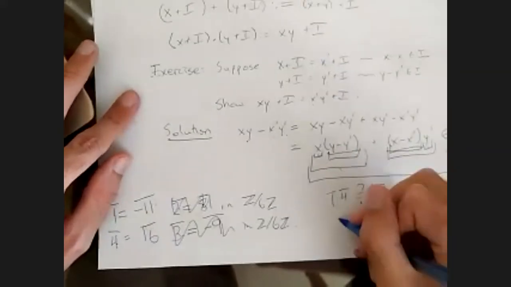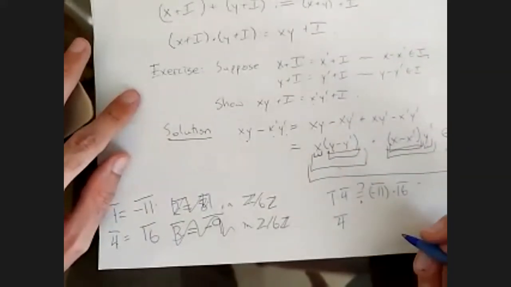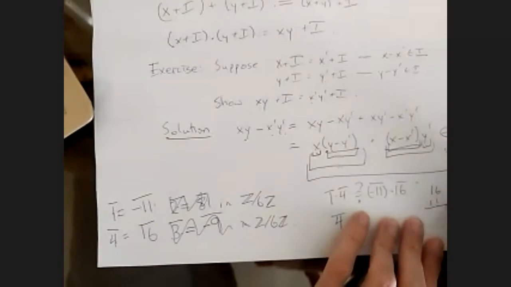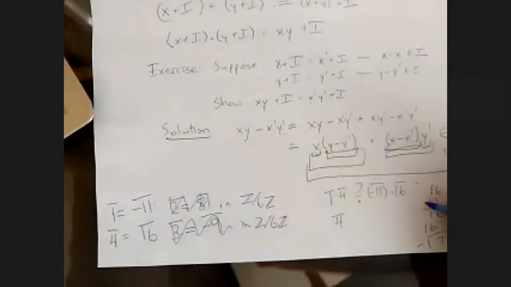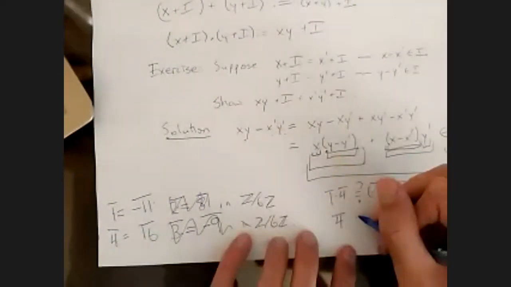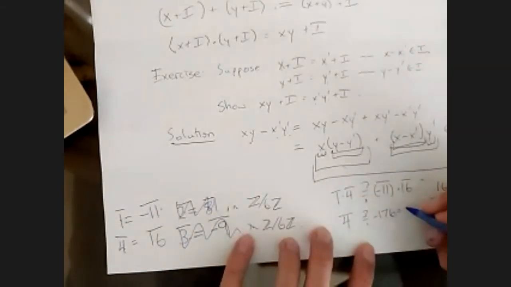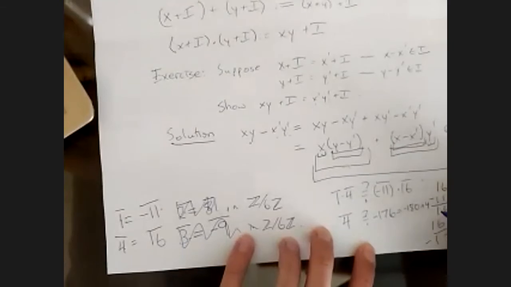We work it out, we get 4 on the left-hand side. And -11 times 16 gives you -176. Well, negative 180 is divisible by 6, so this is negative 180 plus 4, in other words, a multiple of 6 plus 4.